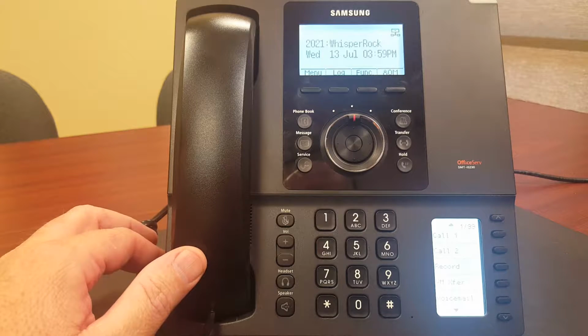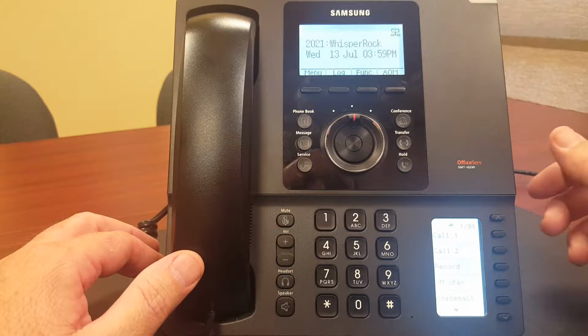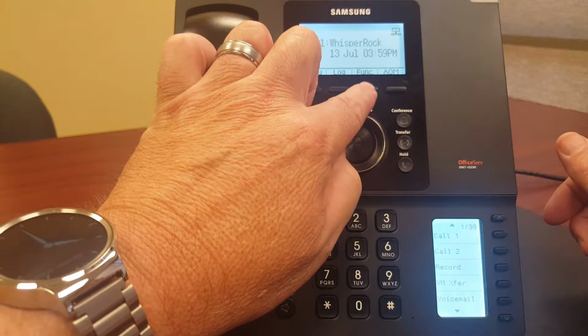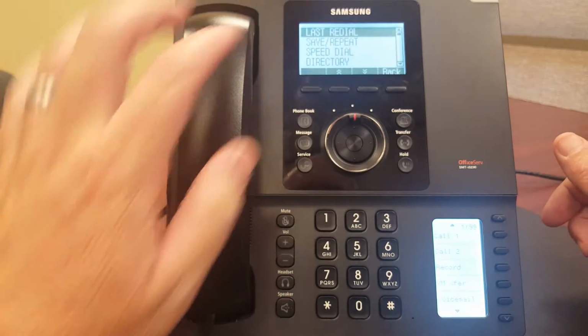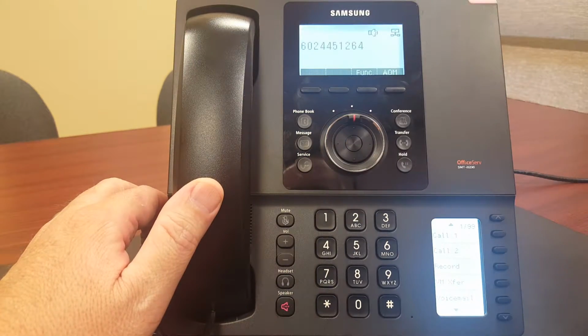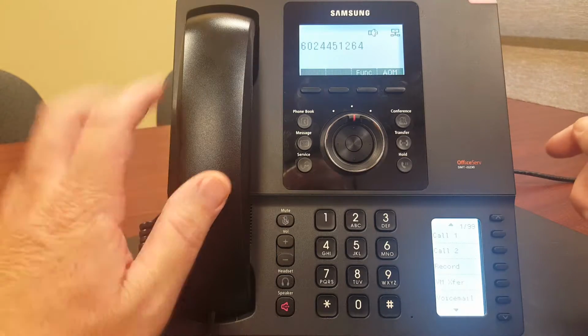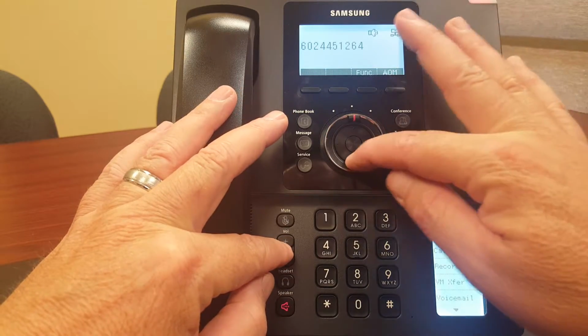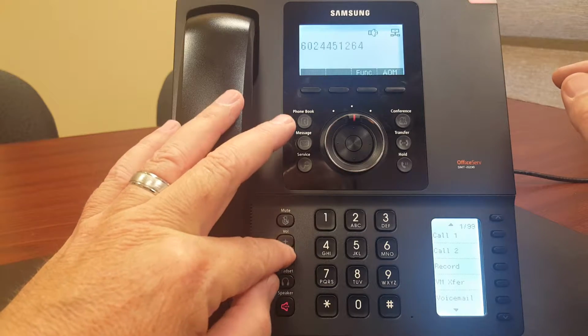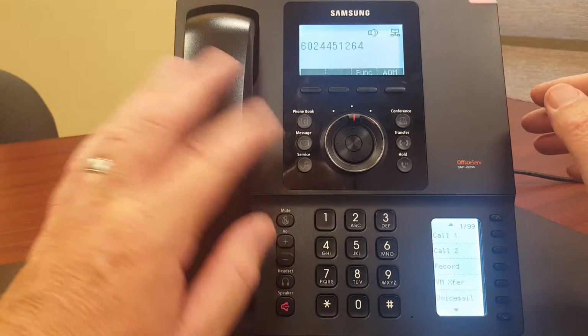Last number redial, there are a few different ways to do your last number redial function. Right on the screen here where it says function, if I push that, the very first option that shows up is last redial. That basically takes me to my most recently dialed number. I now can use my volume up and down to scroll through these entries.